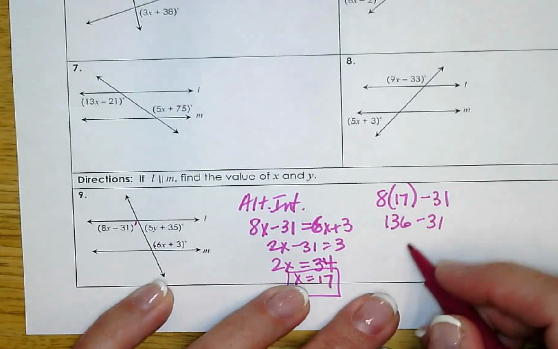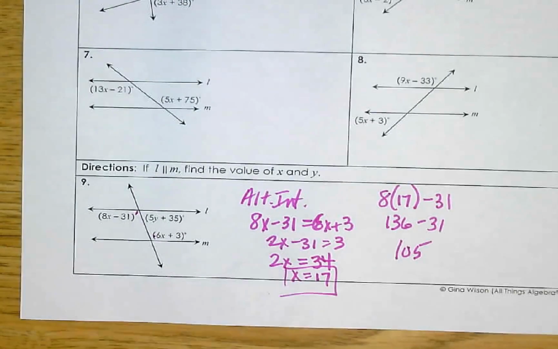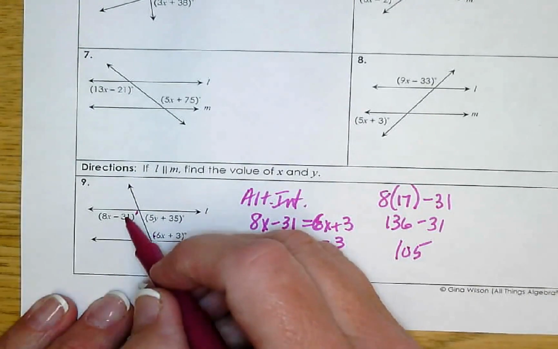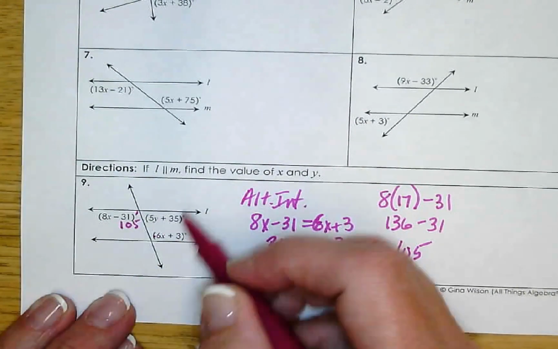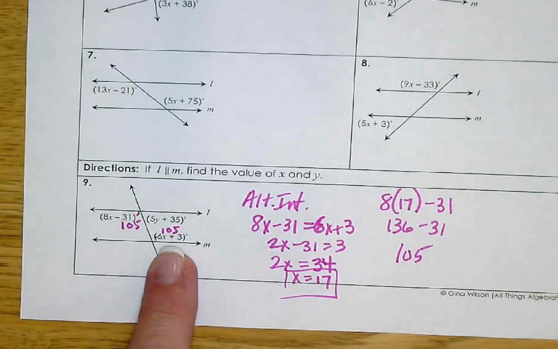It's going to give me 105. Now, what is 105 on my picture? Well, I substituted for x, so this angle right here is 105, as is this one also. So I could have substituted in there and got the same answer.